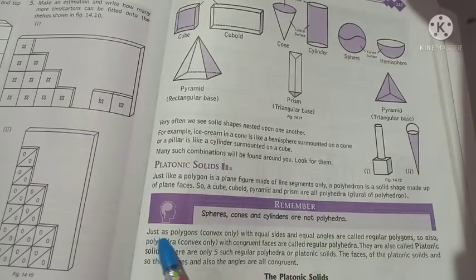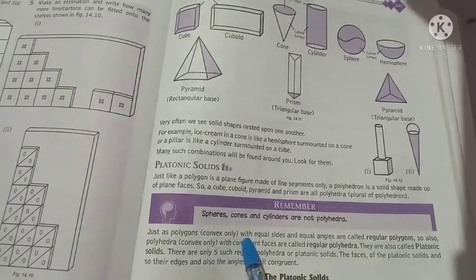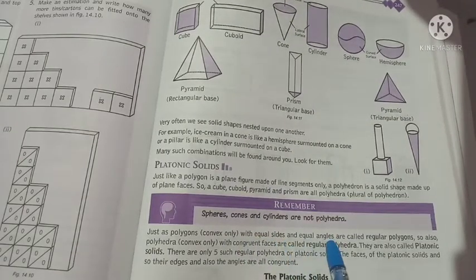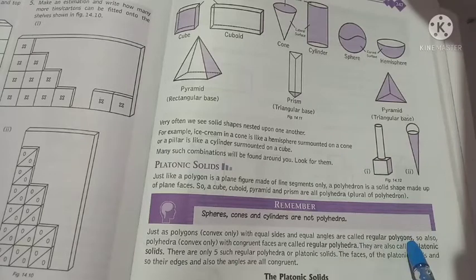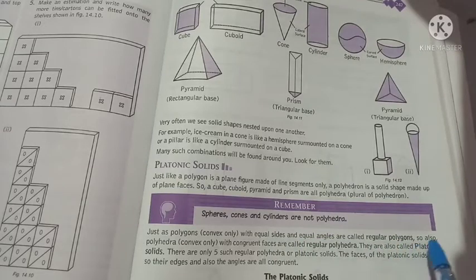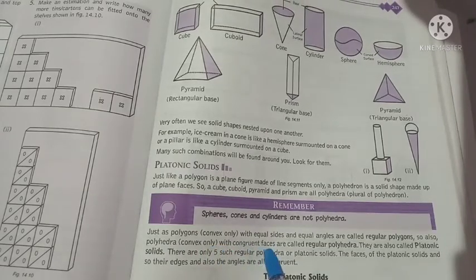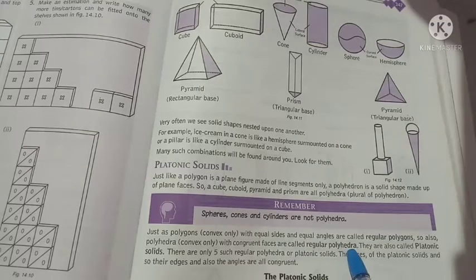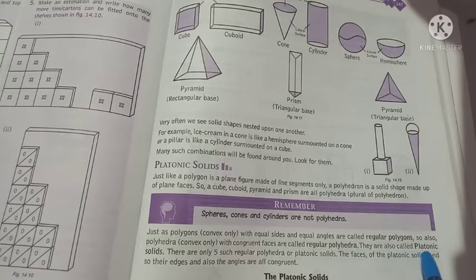Now we'll discuss it. Just as a convex polygon with equal sides and equal angles is called a regular polygon, polyhedra that are convex with congruent faces are called regular polyhedra. We can call them regular polyhedrons also. Understand? They are also called Platonic solids. There are only 5 such regular polyhedra or Platonic solids.